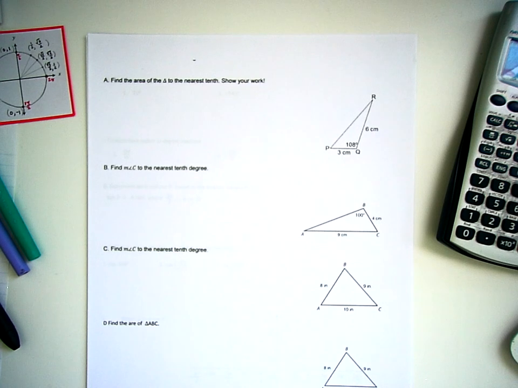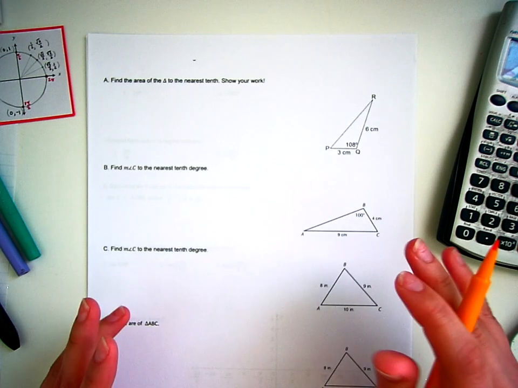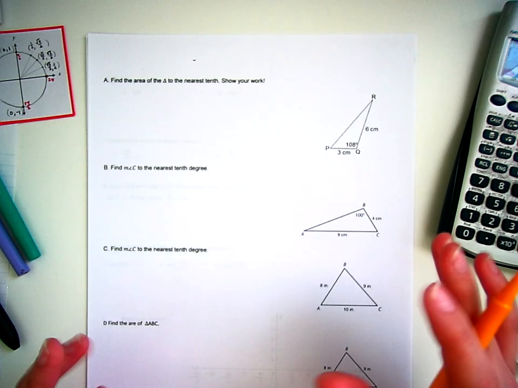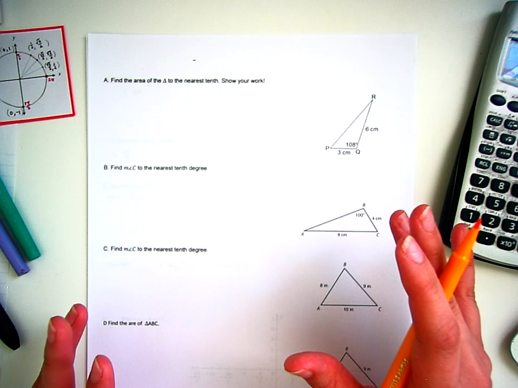Hey everyone, we are going to be reviewing for Unit 7. So this is all of our trigonometry that we have learned and getting ready for our test. This is going to be really similar to our test, similar length, similar problems.